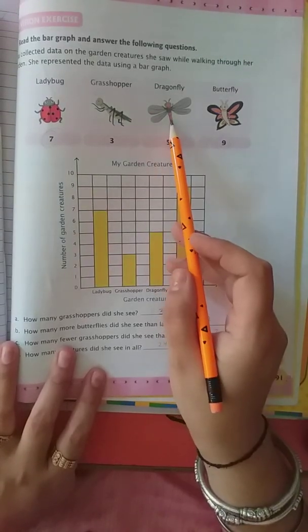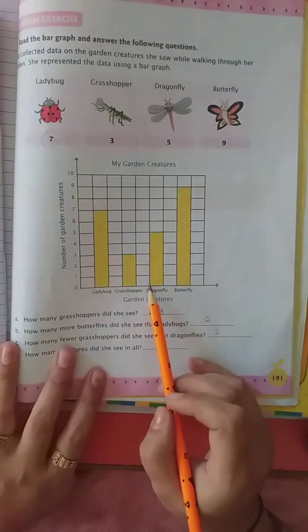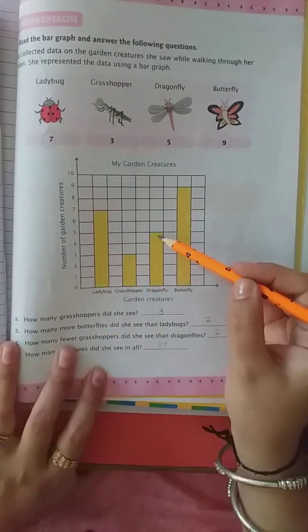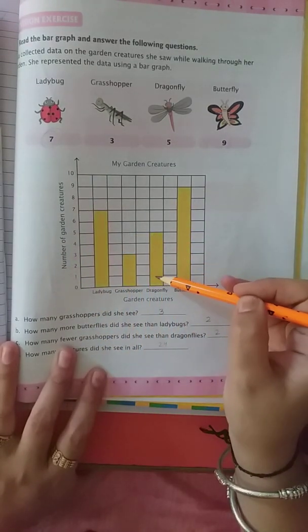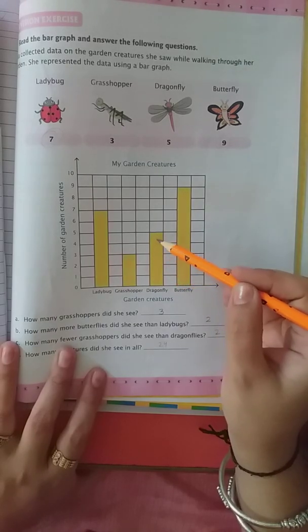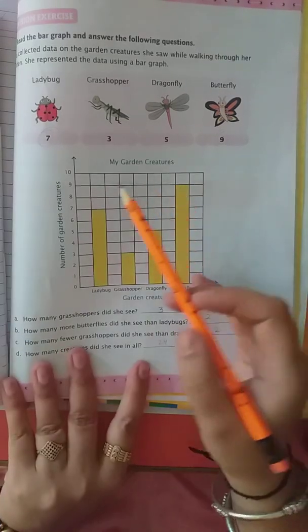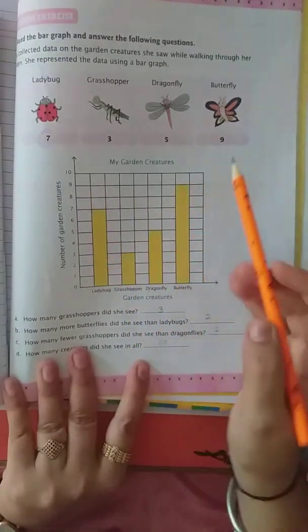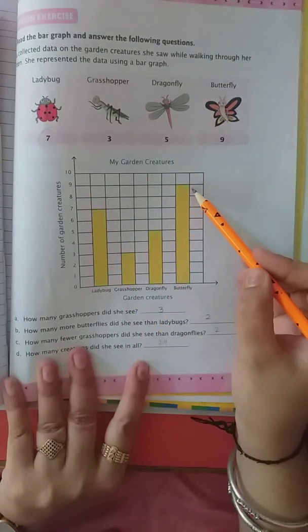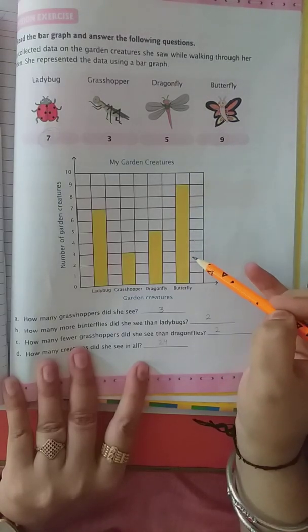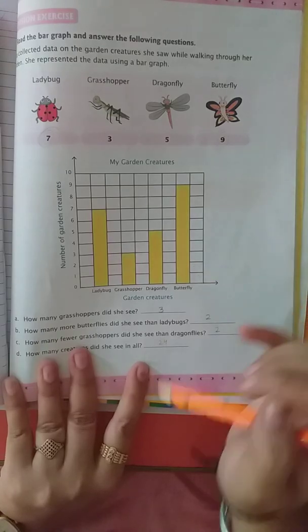Next one is dragonfly. So how many dragonflies are there? 5. Where is 5? Here is 5. So you shade 5 boxes, 1, 2, 3, 4 and 5. Next one is butterfly. So the total number of butterflies is 9. Where is 9? Here is 9. So shade how many boxes? 1, 2, 3, 4, 5, 6, 7, 8 and 9 boxes.